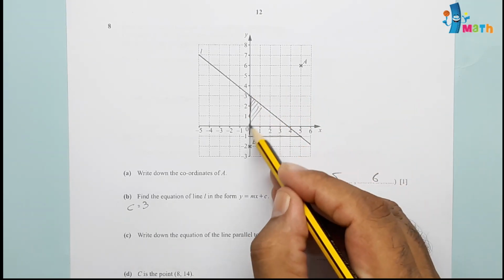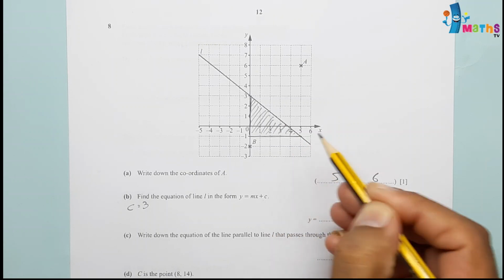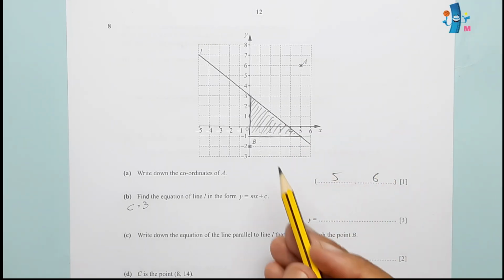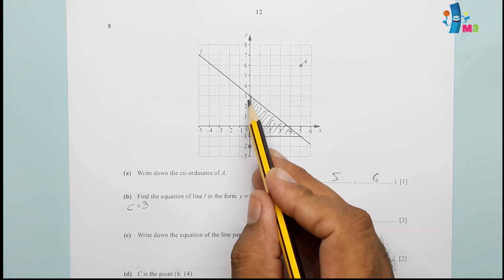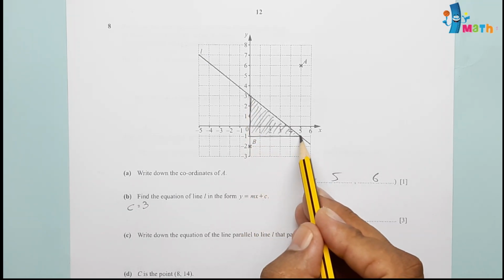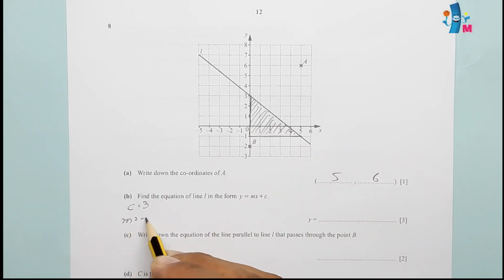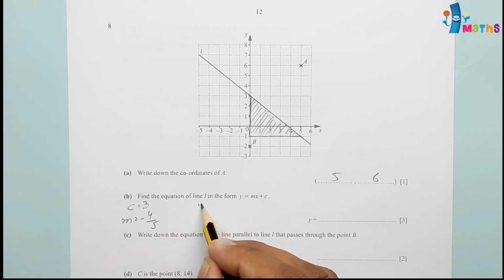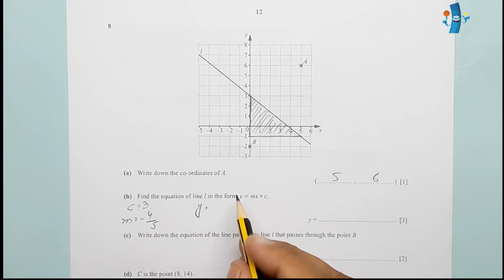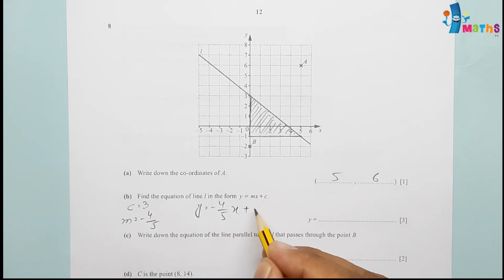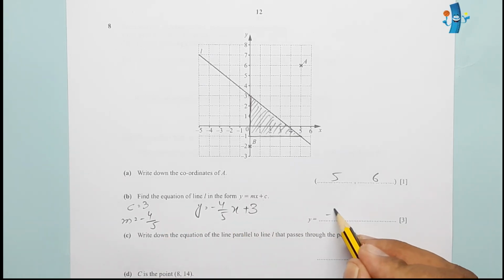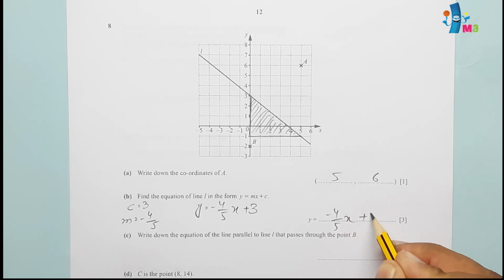I'll shade it for you. So this will be the triangle from where we are getting the gradient. So rise will be 4 and run will be 5. So negative gradient, so m will be equal to minus 4 over 5. So y is equal to mx plus c, y is equal to minus 4 by 5 x plus 3. So this will be the equation. We can write minus 4 by 5x plus 3.